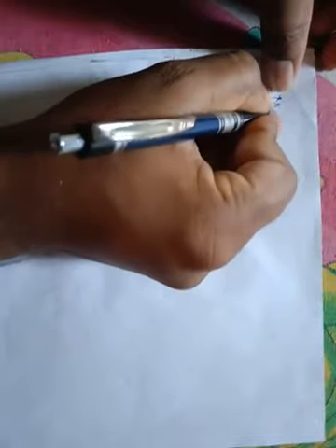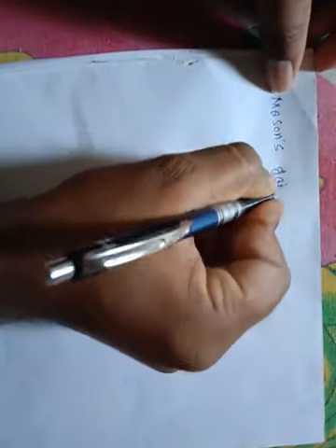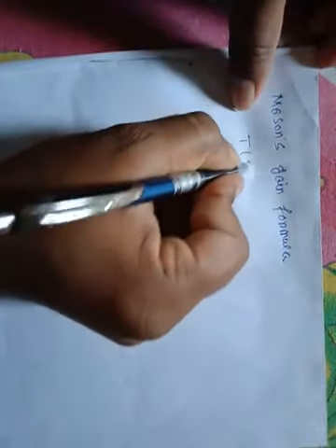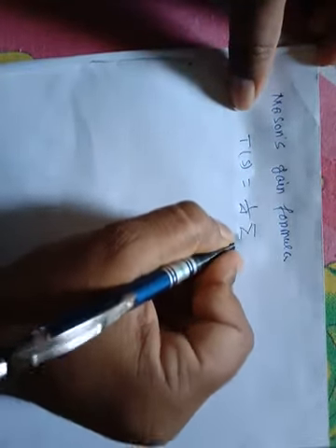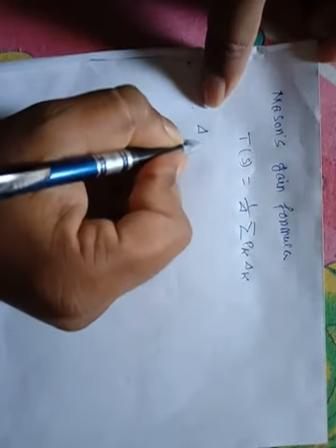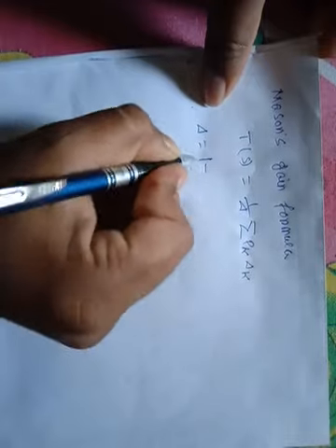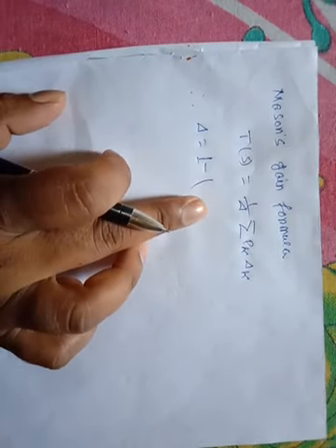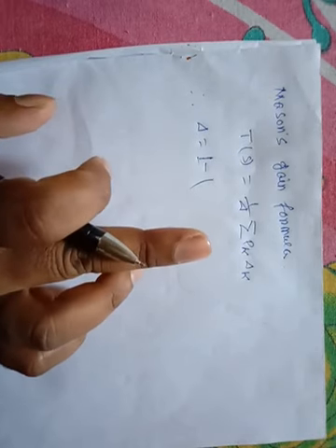Then the Mason's gain formula. T(s) is equal to 1 by del, summation of P suffix K into del K. The del is equal to 1 minus the sum of individual loop gains.